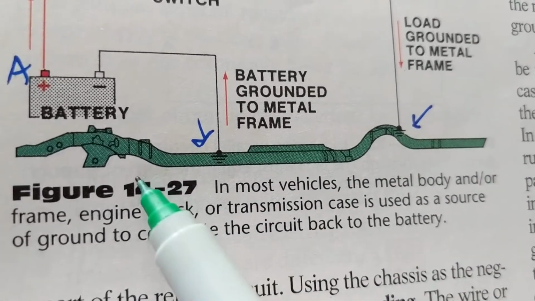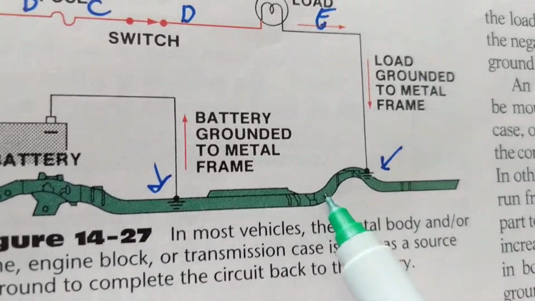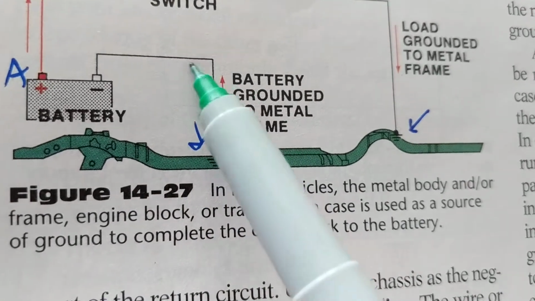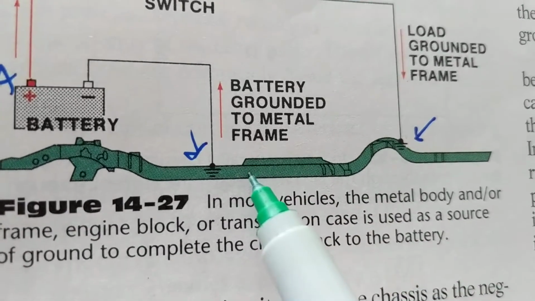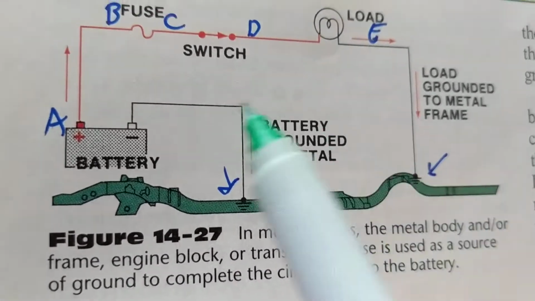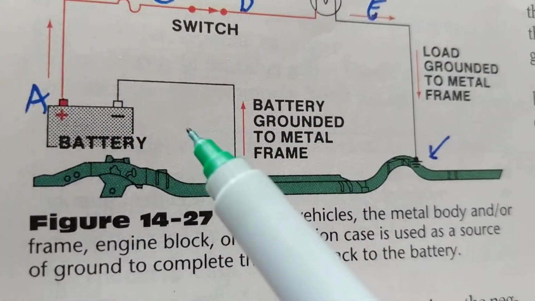We go through a metal frame, go to the engine block, because that's a conductor. So now the negative goes from here, and it goes back to here. Whatever is conductive, we can use it. The metal frame is conductive, we can use it. The engine block, whatever it is, that gives us a conductor back to here.